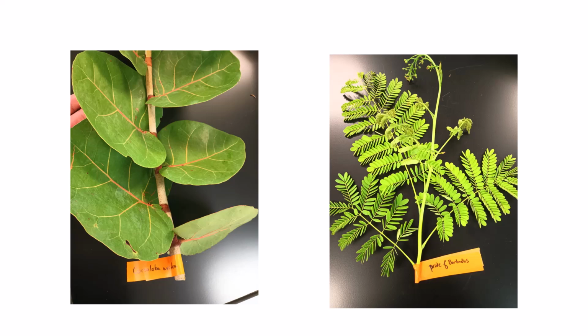That tells us this leaf has pinnately reticulate venation. Next, look at the edge of the leaf. What type of margin is it? Entire, serrate, lobed, or parted? Since the edge is smooth with no teeth or deep indentations, it has an entire margin.